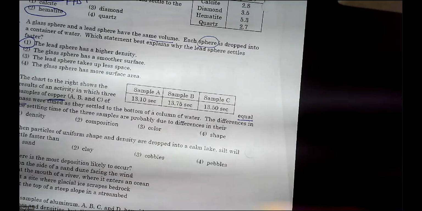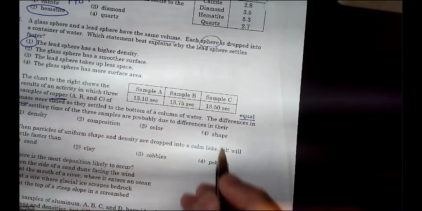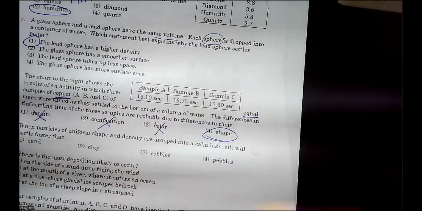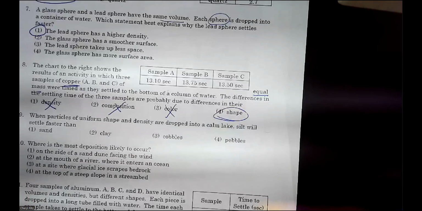What must have been different? Shape. Okay, that would be their shape. They have the same density because they're all copper. They have the same composition because they're all copper, and color has nothing to do with how fast they settle.